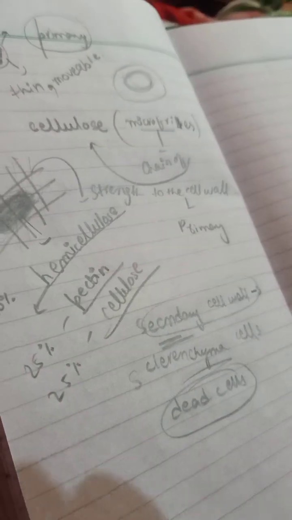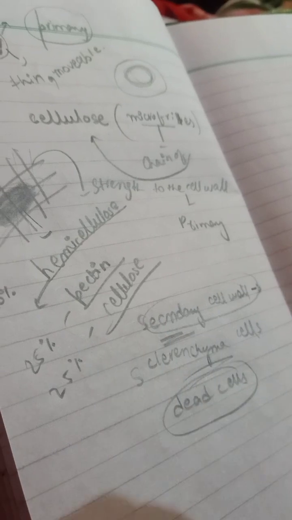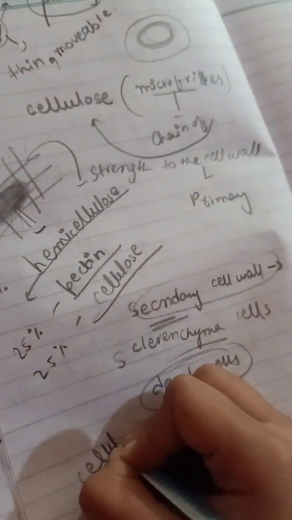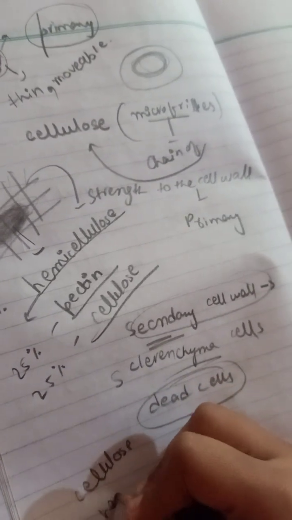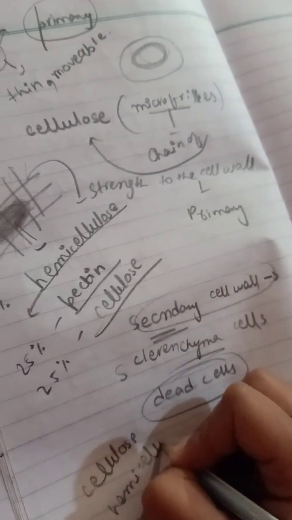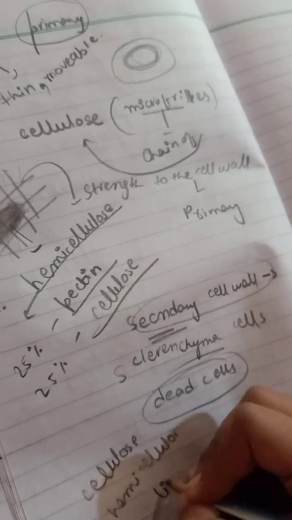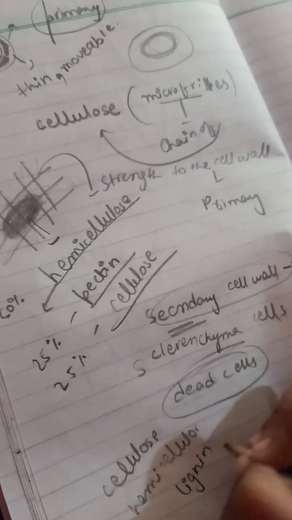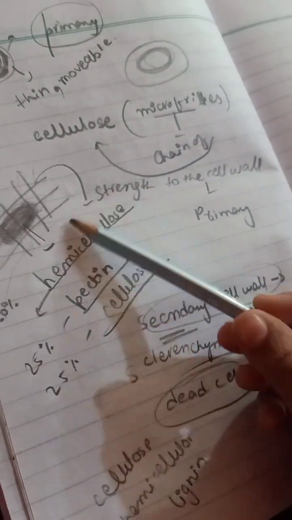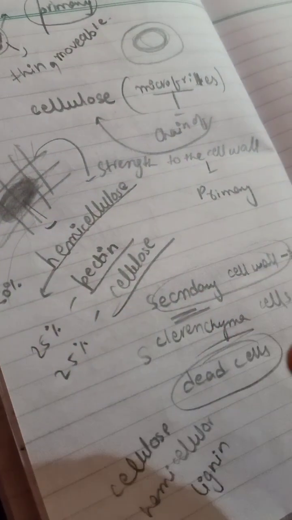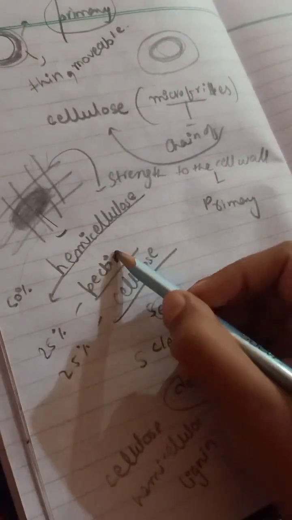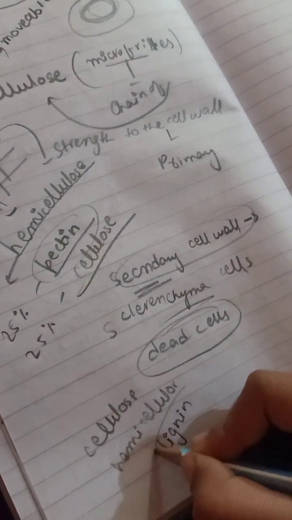The secondary cell wall consists of cellulose, hemicellulose and lignin. What is the difference between the primary and this one? The primary has pectin, and here we have lignin.